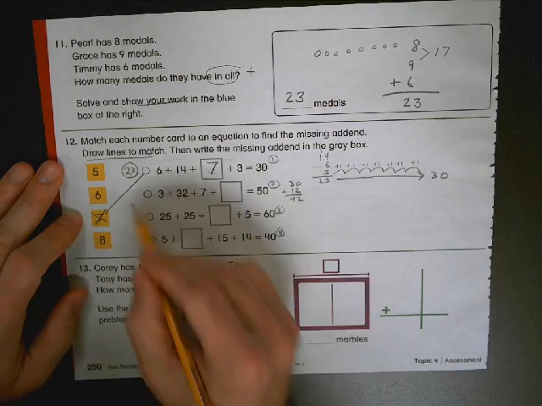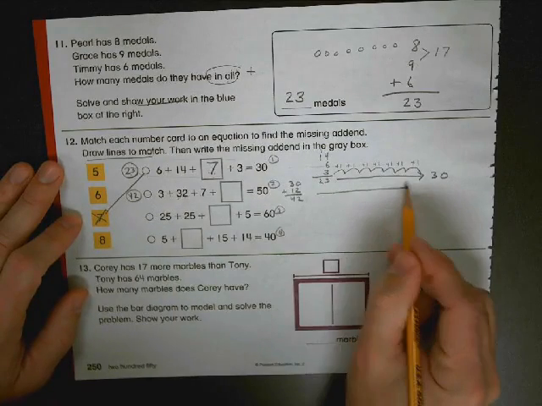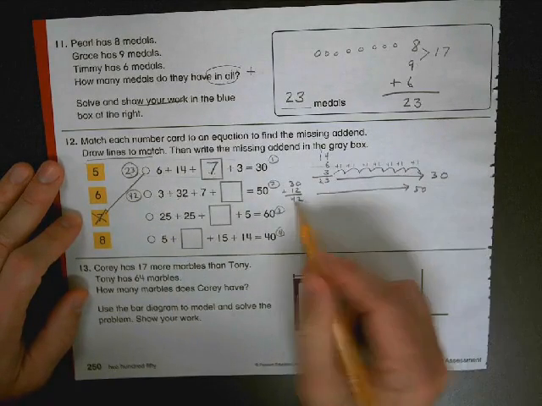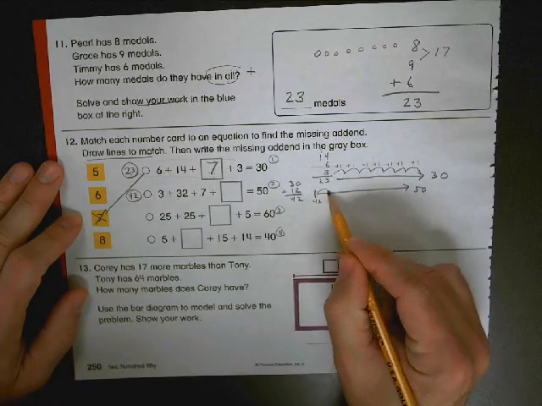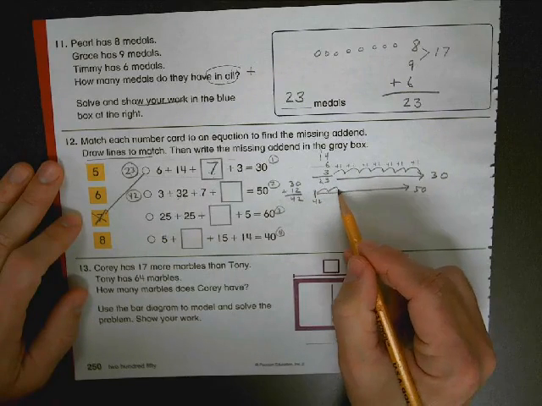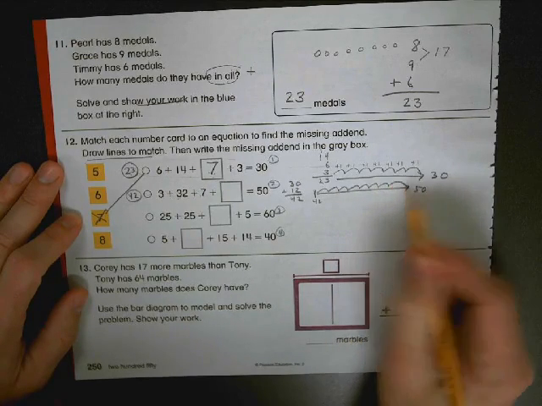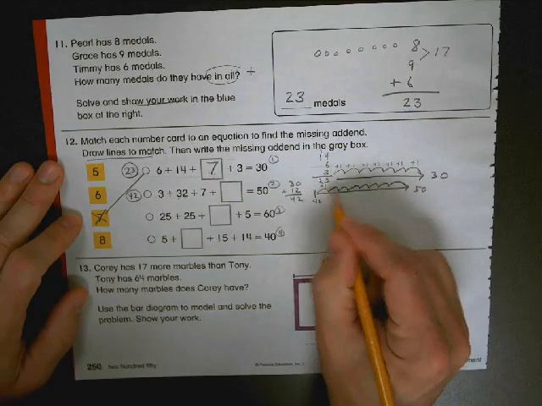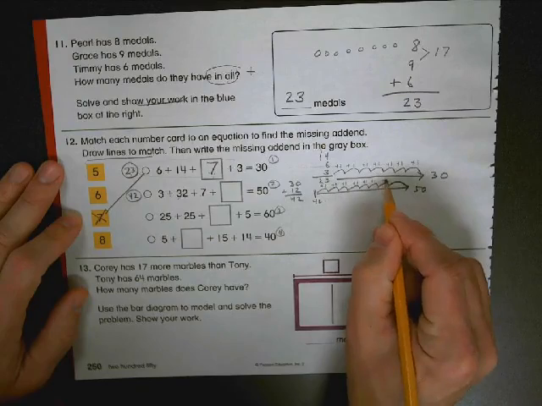42, and I have to get to 50, so I'm going to write the 42 here to remind myself I've got to get from 42 to 50, all the way to 50. 42, 43, 44, 45, 46, 47, 48, 49, 50. So 1, 2, 3, 4, 5, 6, 7, 8.